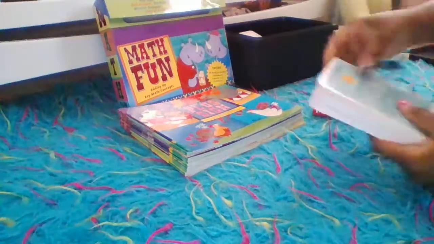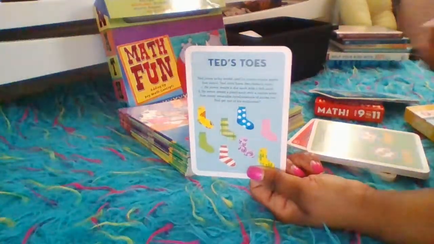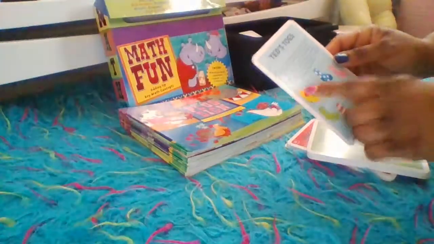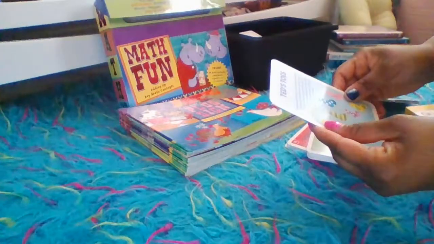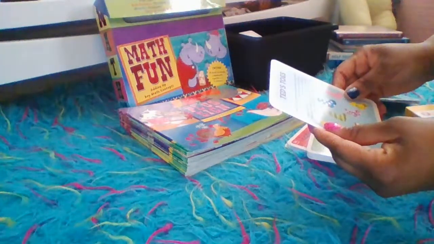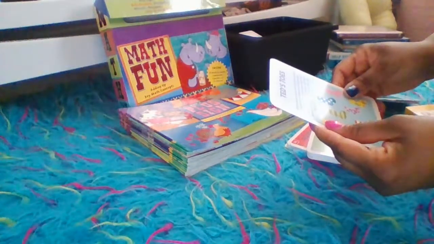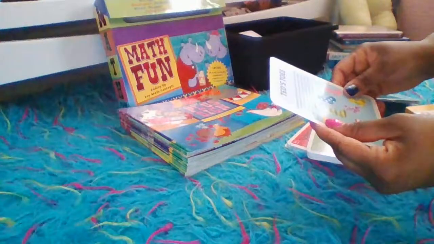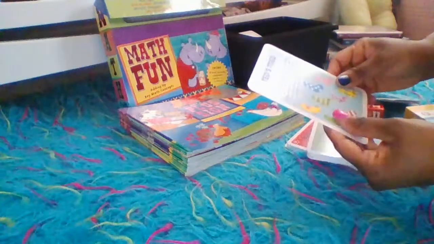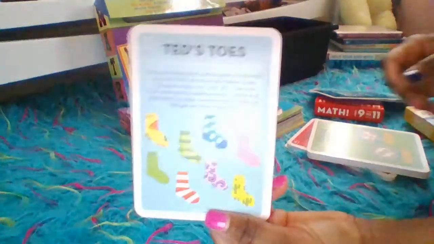I just give my child one card, and then we read it together, and then he has to solve it. So, for example, this says, Ted's toes. Ted loves tacky socks, and he never wears socks that much. Ted does have two fashion rules. Rule number 1, he never wears a dot sock with a fish sock. Rule number 2, he never wears a plaid sock with a cactus sock. And here's the question. How many wearable combinations of socks can Ted get out of his collection?